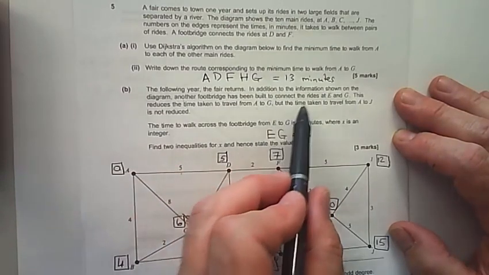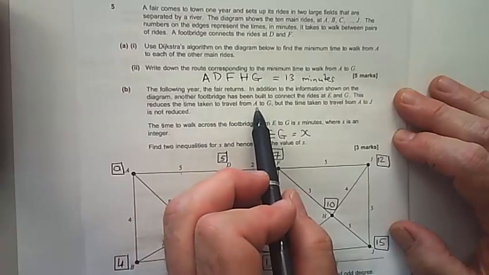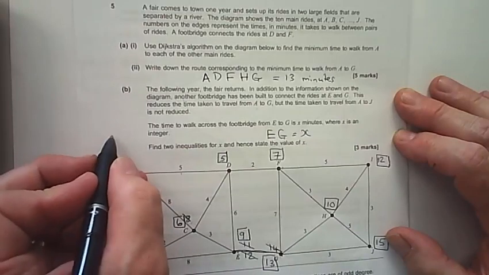Well, for the first criteria, it reduces the time taken from A to G. Well, here, to get to G, previously was this way and had a value of 13. It takes us 9, shortest route to E, so that means that if it's less, it must be X. In order for this to be better, X must be less than 4.